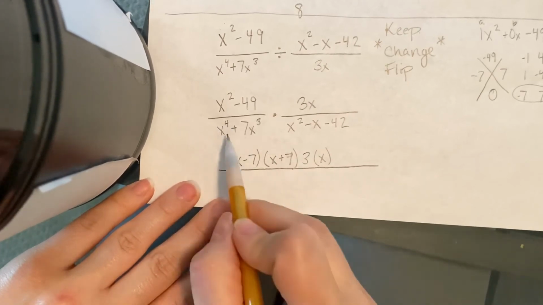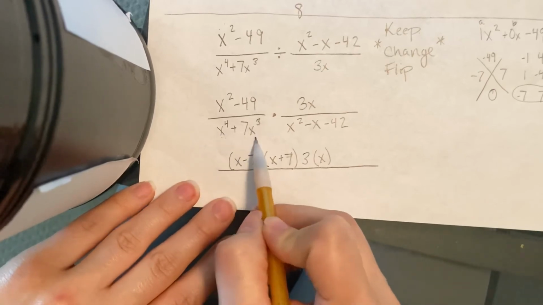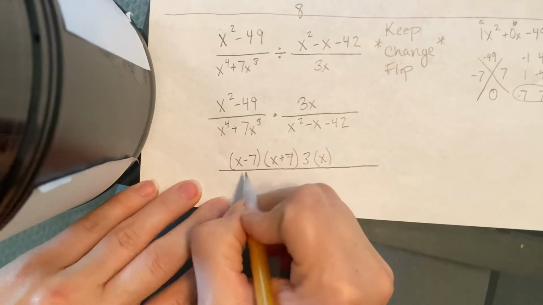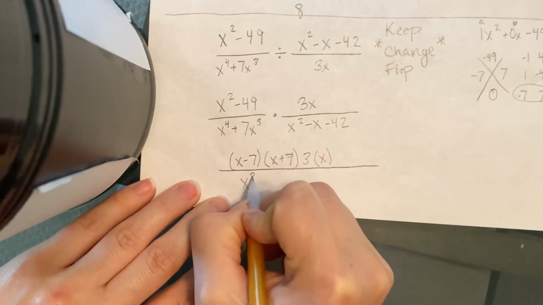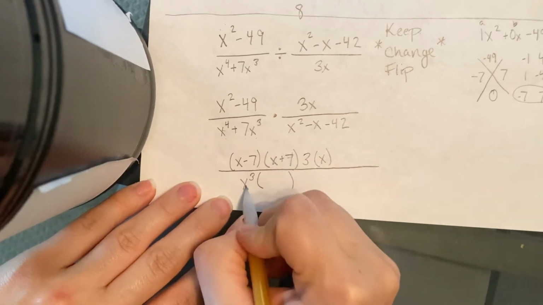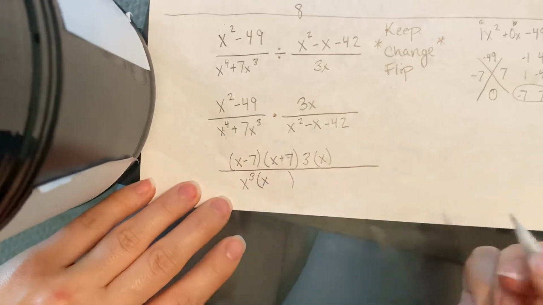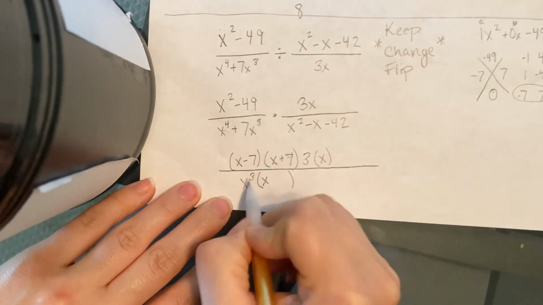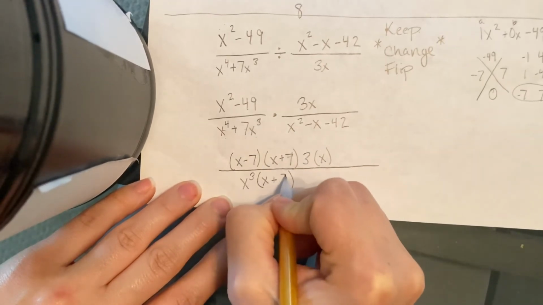What we need to figure out is what do both of these terms have in common? They both have an x to the 3rd in common. So I'm going to divide by an x to the 3rd. x to the 4th divided by x to the 3rd leaves 1x on the inside. 7x to the 3rd divided by x to the 3rd leaves a positive 7 on the inside.